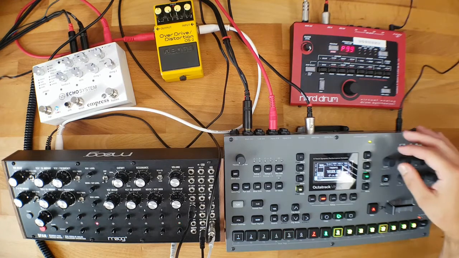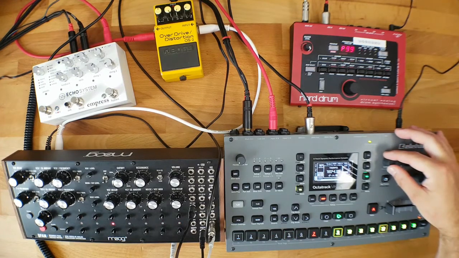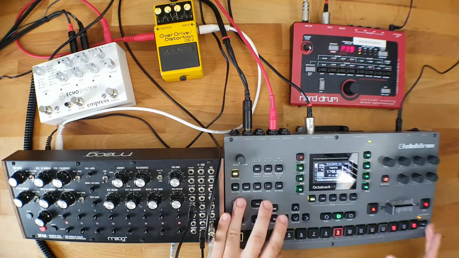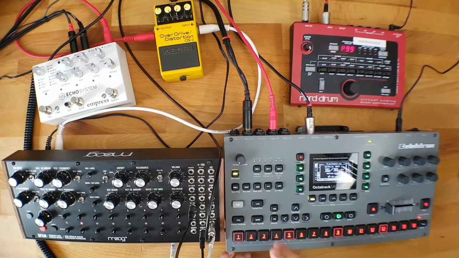So still very even. Let's add 10 more. Maybe I should make this 16 steps again and have all steps.